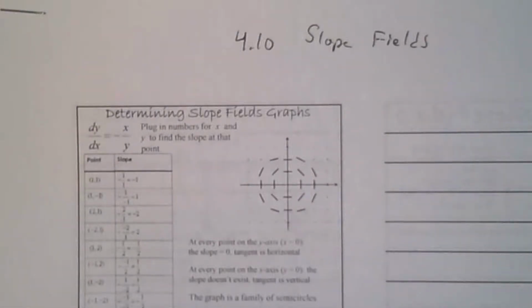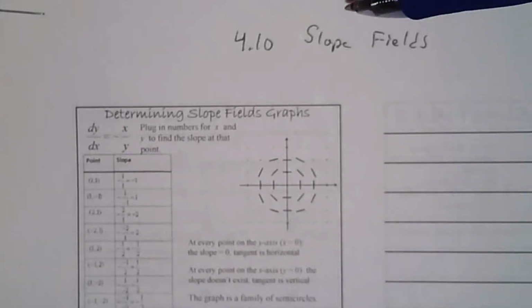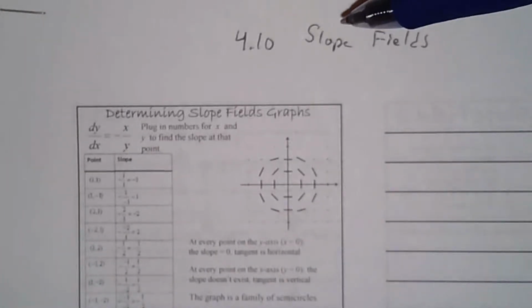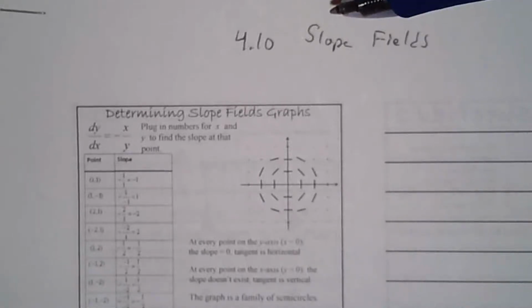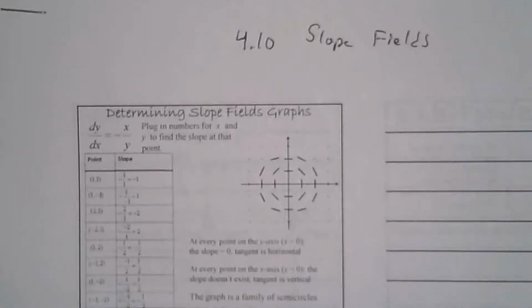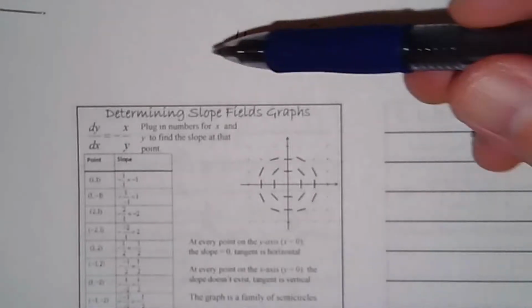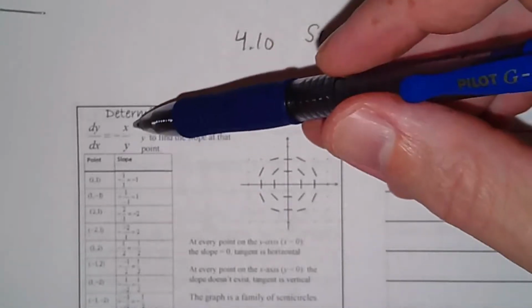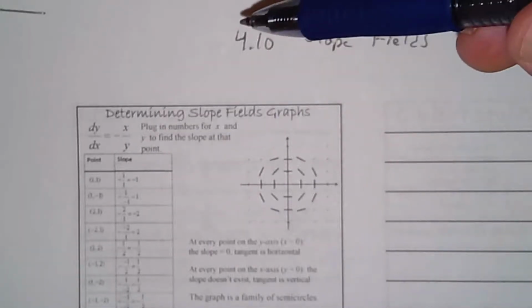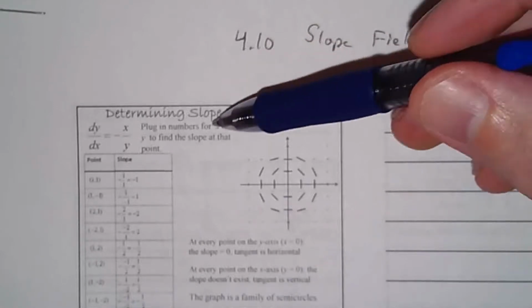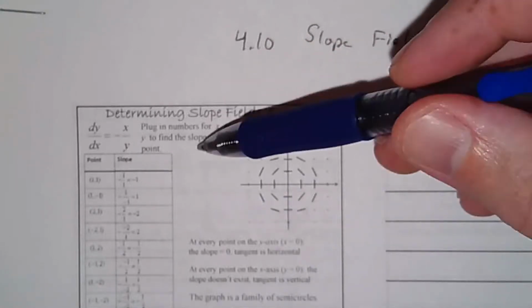Alright, today we're going to learn about slope fields. Now, if you remember, differential equations give us the slope of a function at any point. So here's a differential equation, dy over dx equals negative x over y. You can plug in numbers for x and y to find the slope at that point.